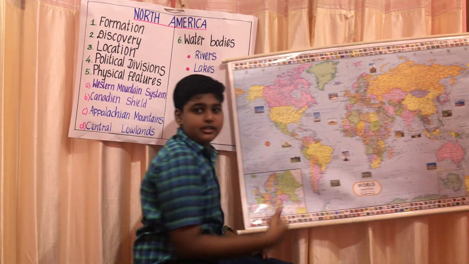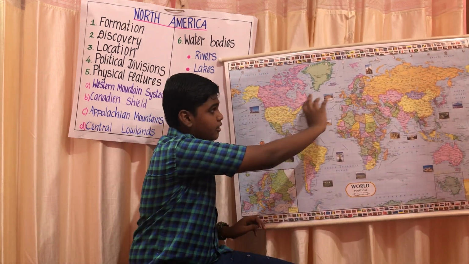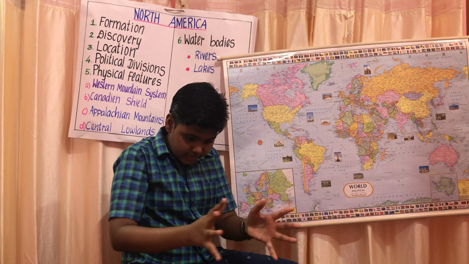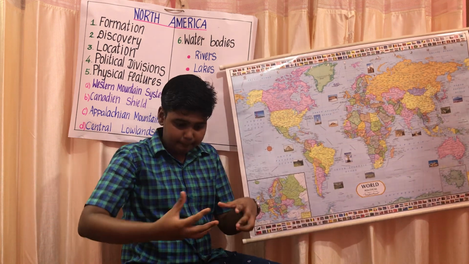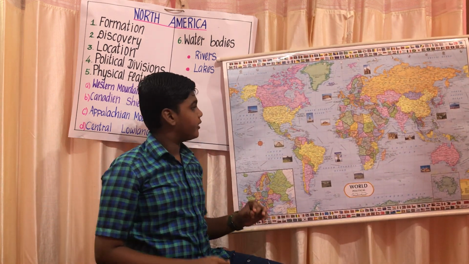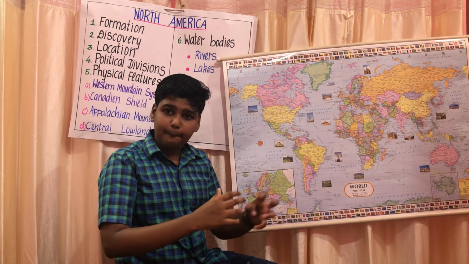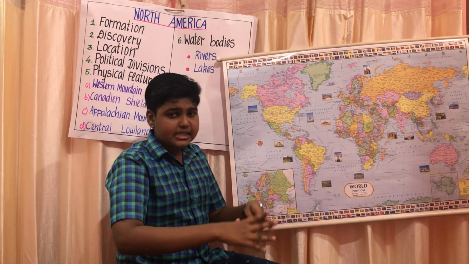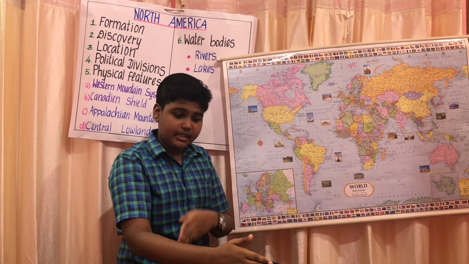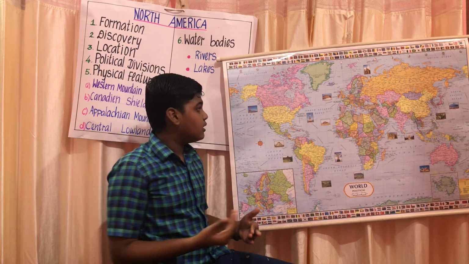This whole part is known as Asia. Like that, every one of these continents fit together like a puzzle, and they formed Pangaea, right? Again, due to the plate tectonic movements, Pangaea separated into two parts: Laurasia and Gondwanaland.